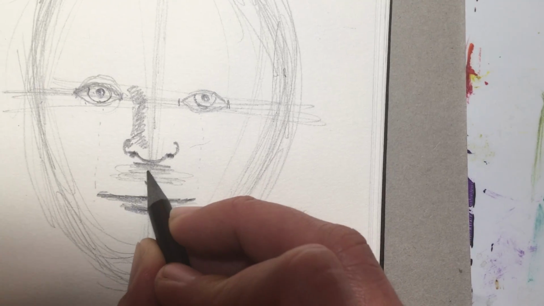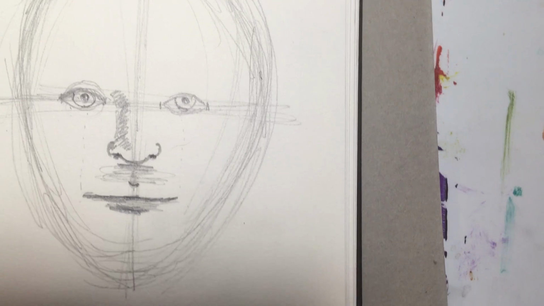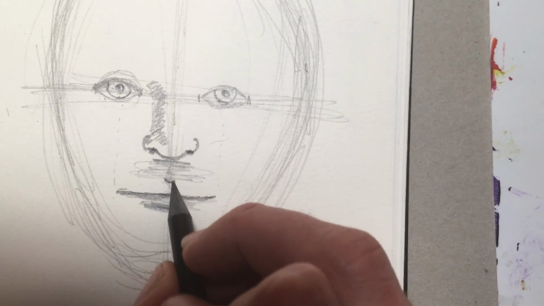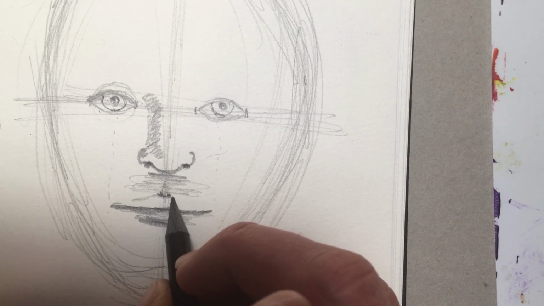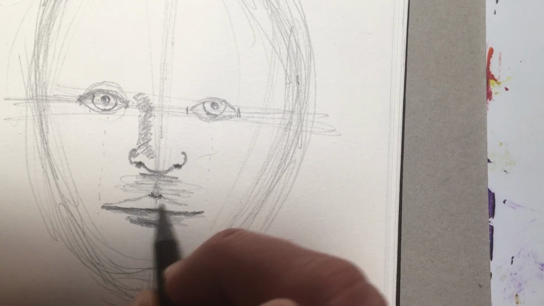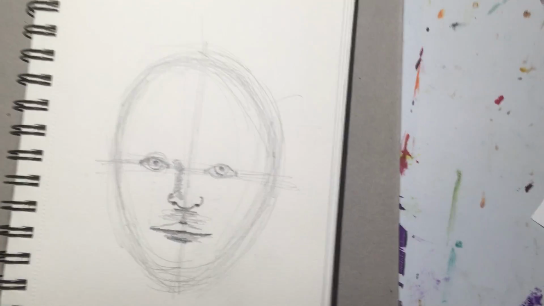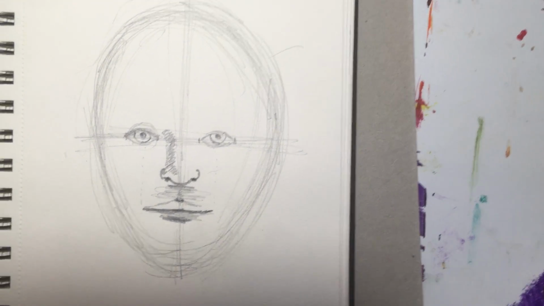That's called the fulcrum. Okay? That's that shaded area, that little dent above your lips. So we just make a little curve there and just kind of a light line that heads out towards the edge of the lips, like that.